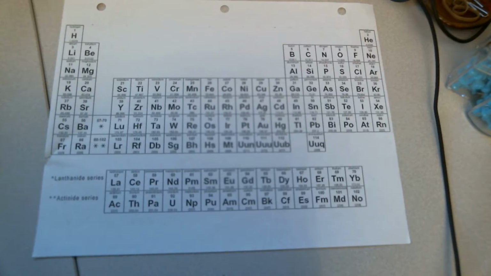So Mendeleev started looking for patterns. He found that there were certain groups of elements that had properties that were similar. So he started aligning these elements in vertical rows, so that means up and down, and he took these by mass number and put them from left to right.